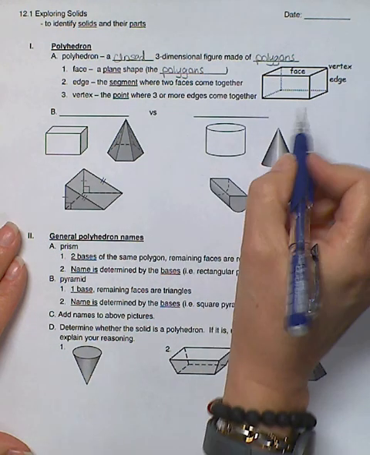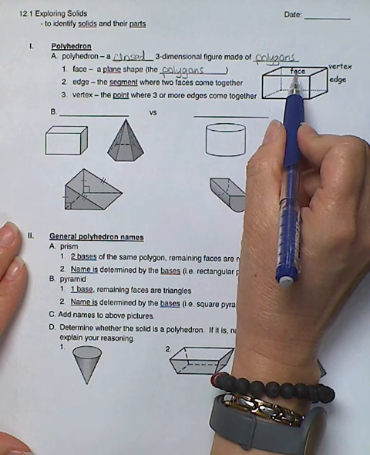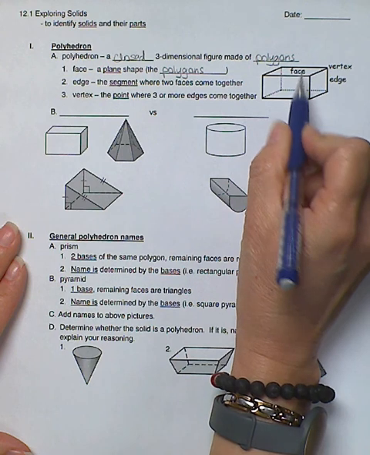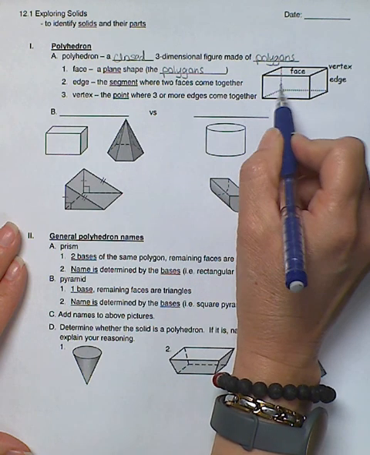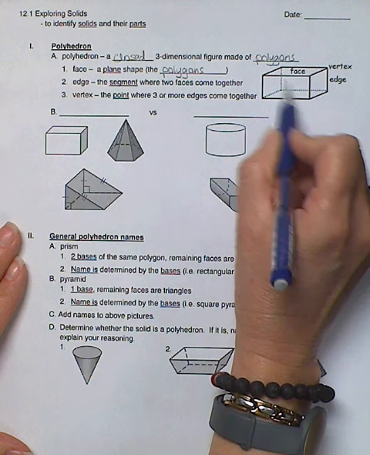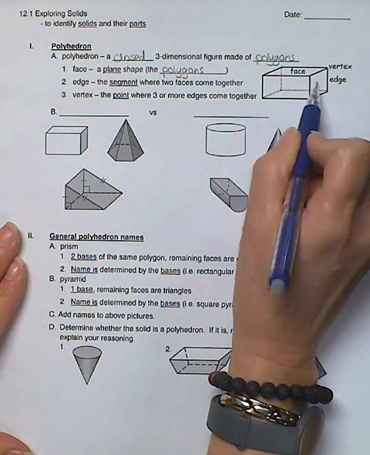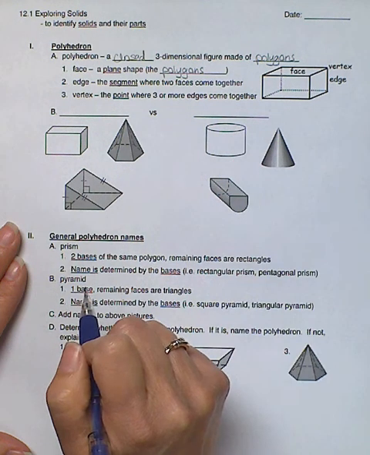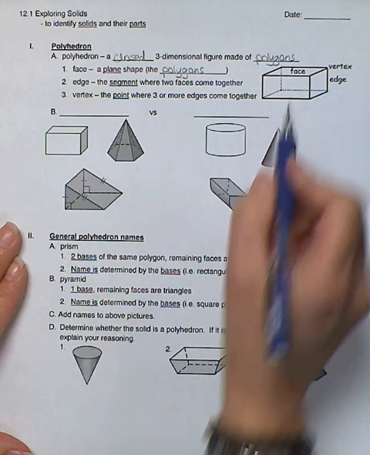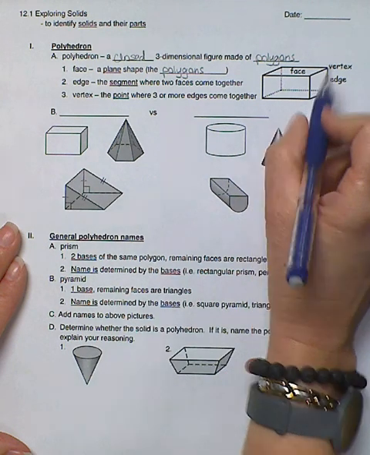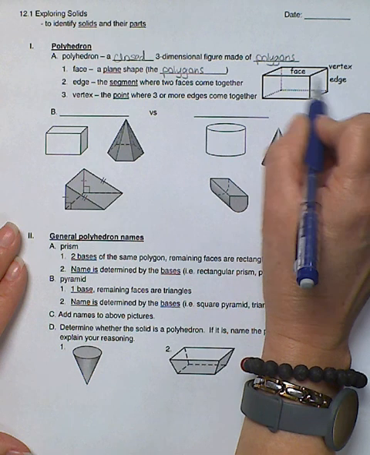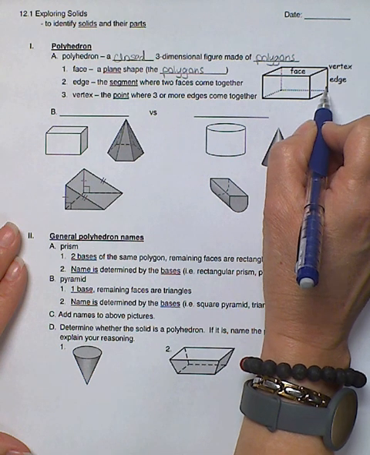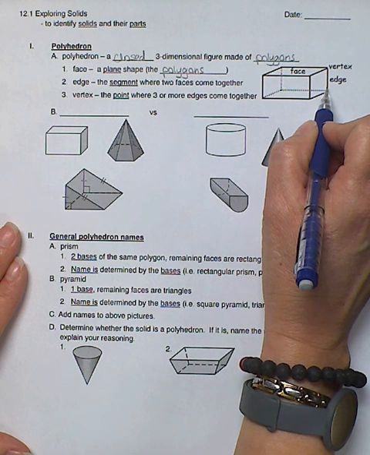When we look at our picture, our top and our bottom are the same matching rectangle. The front here and the back are the same matching rectangle, and then the left and the right are the same matching square. Where two of the faces come together, such as the square here and the rectangle in the back, there is an edge. An edge is just a segment where two faces come together, or two polygons come together.